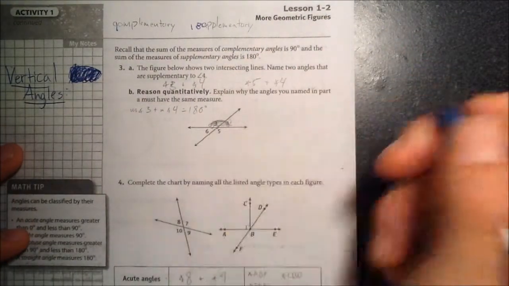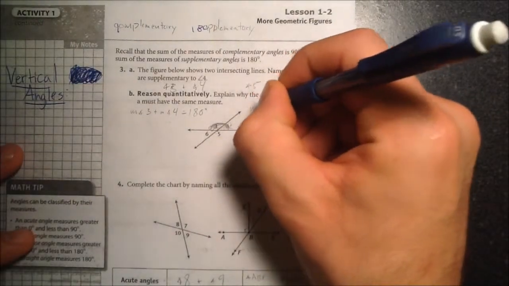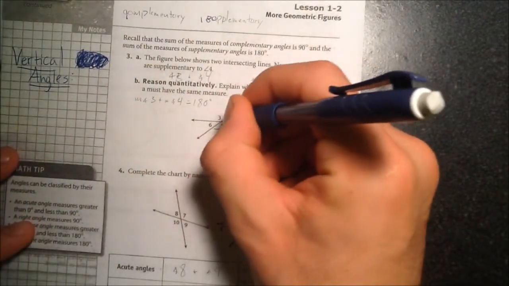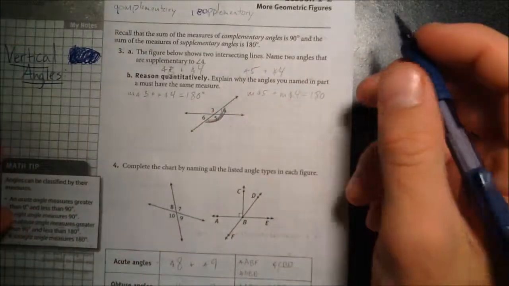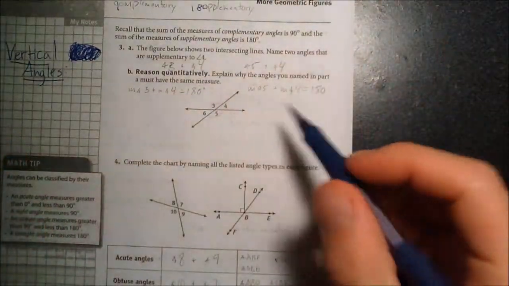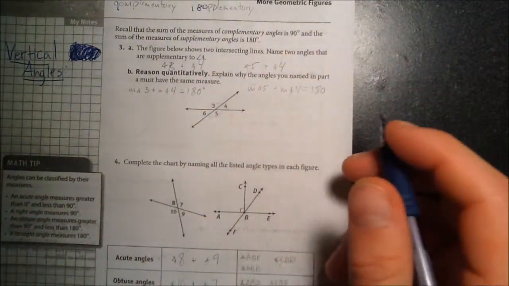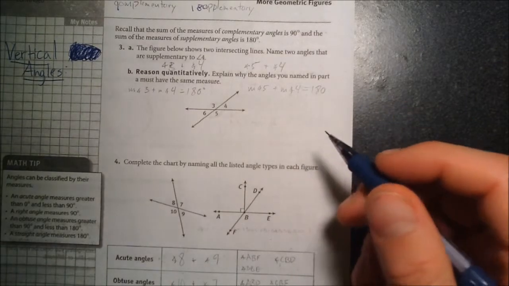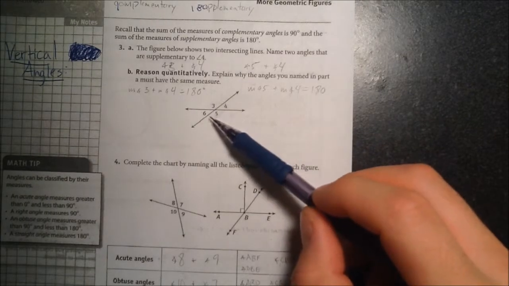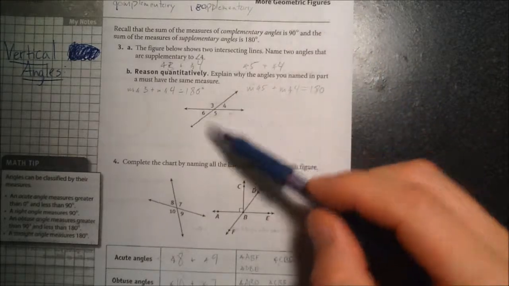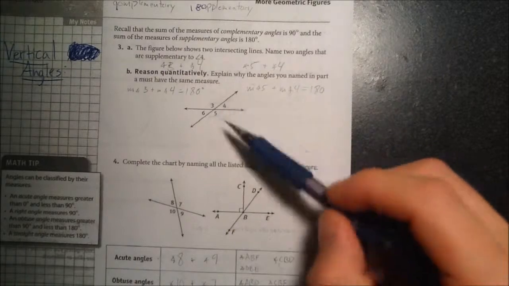They form this line right there. I can also say that the measurement of angle 5 plus the measurement of angle 4 is also equal to 180 degrees, because here they form this line. So those two must be supplementary. Since those angles are adjacent and supplementary, they are a linear pair. There are two other linear pairs in this diagram: 5 and 6, and 6 and 3. So there are 4 linear pairs when you have two lines that intersect, forming those 4 angles.